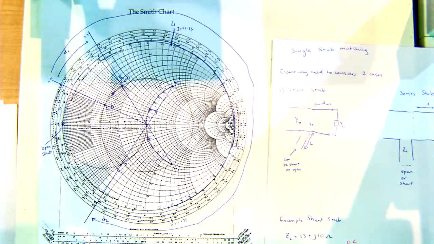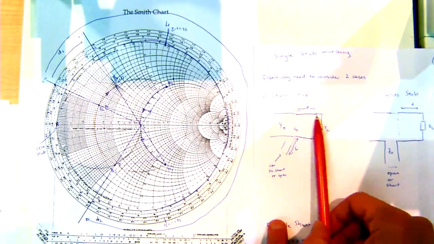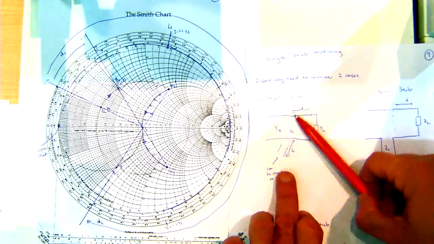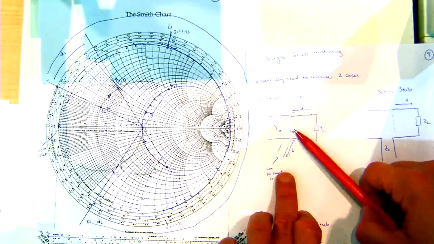It's the Y equals 1 plus JB, which is also identifying to us all the elements which have that particular admittance, which only change in terms of the imaginary part, having a constant real part of 1 but a varying susceptance value. So in this particular case, we want to work out this distance from the load, where once we add a shunt element we will match to 50 ohms.